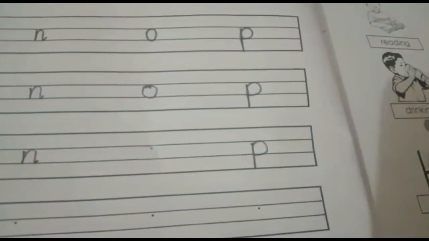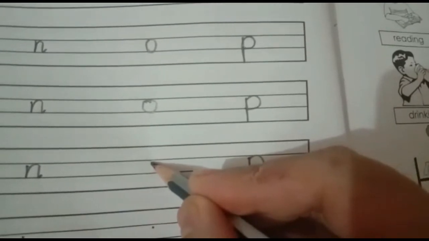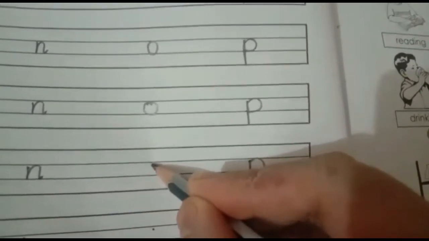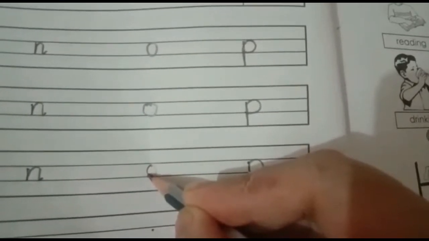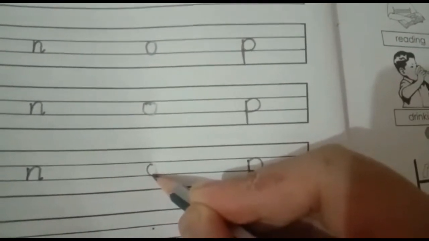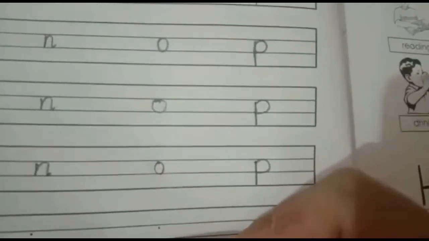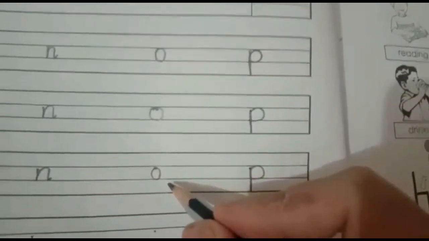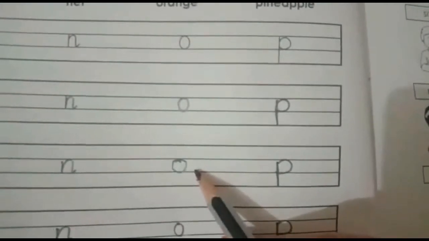Now again I will write letter O. I will start from this dot and first make an anti-clockwise half circle like this, and then I will complete this circle for letter O. This is letter O. I think this is the better one.